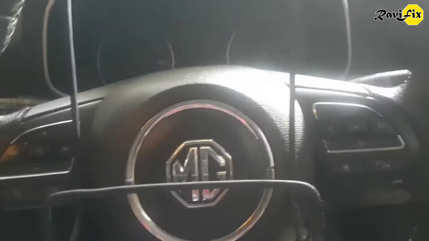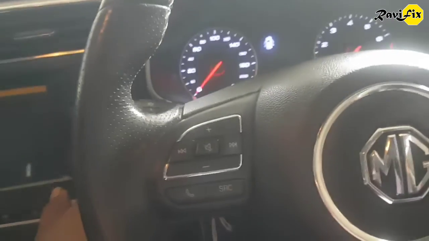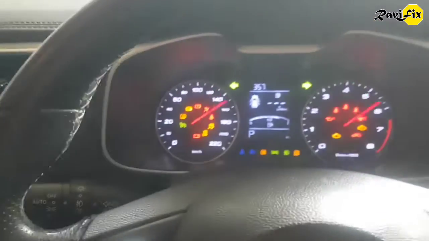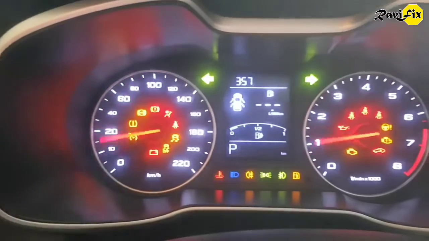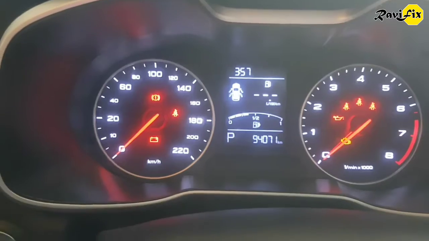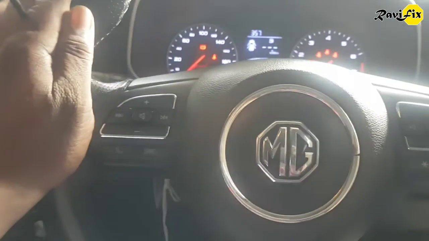Today I'm working on a SAIC MG 2018 1-liter turbo SUV type motor vehicle. This vehicle is running perfectly, but the customer complaint is that sometimes this vehicle stalls at idle and sometimes it stalls while driving in traffic.